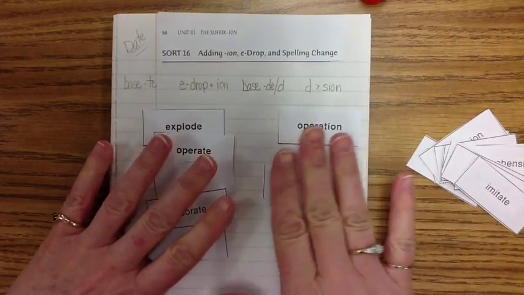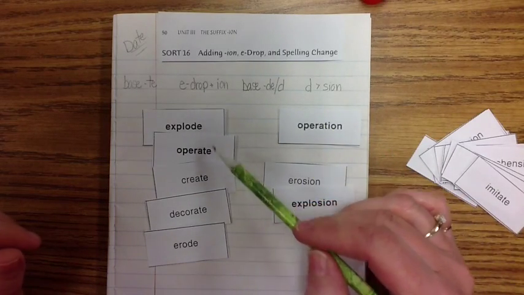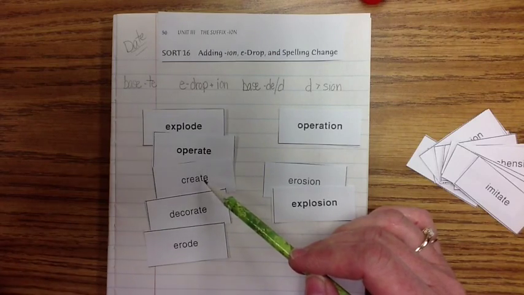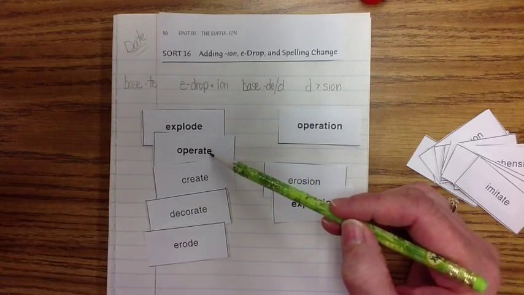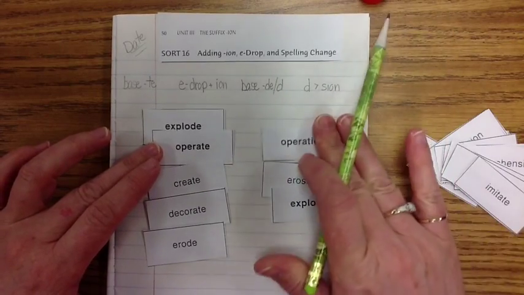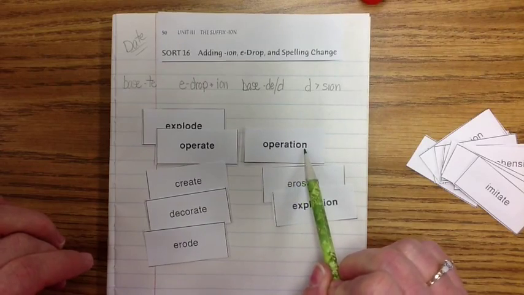Anyway, so when you're looking at these, we are discussing the DE and the TE. So all you have to do is simply drop the E after a T. That's all you have to do. Operate to operation. You drop the E and add the ION.